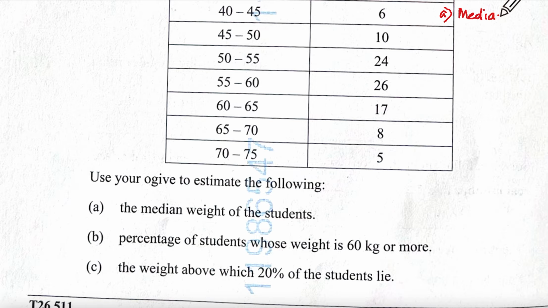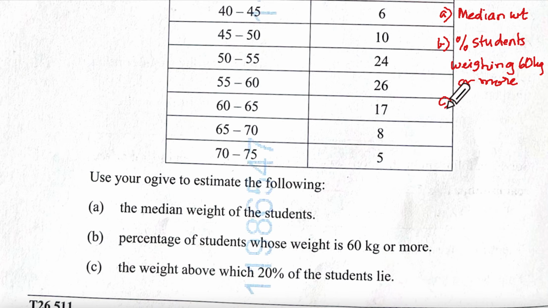One lovely child has given me the ready-made ogive. The median weight, and B is the percentage of students weighing 60 kg or more.